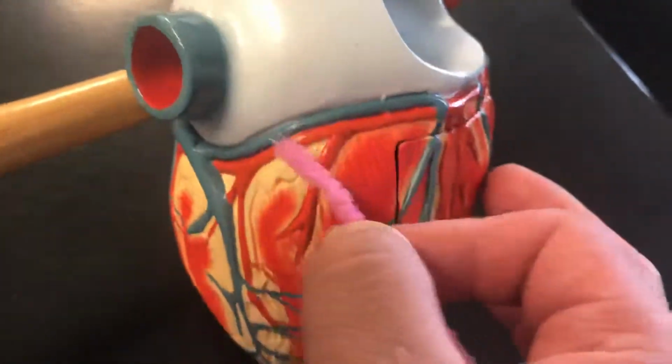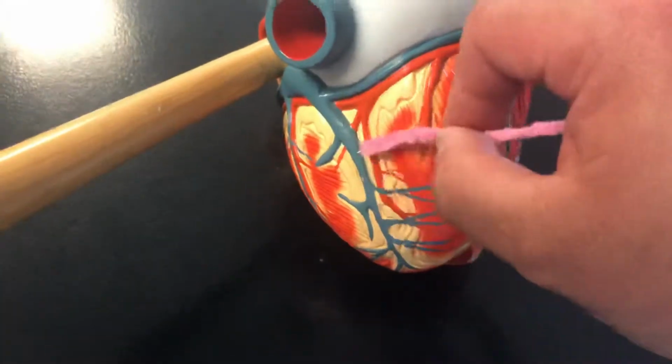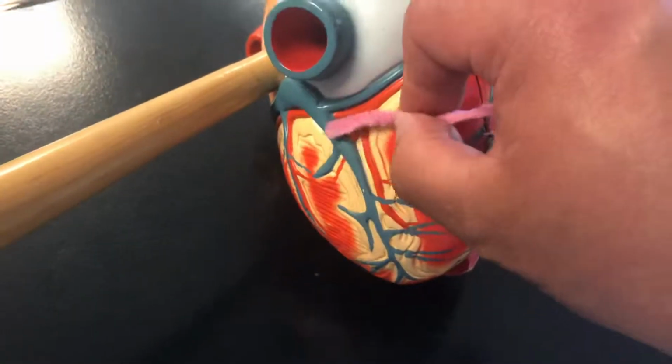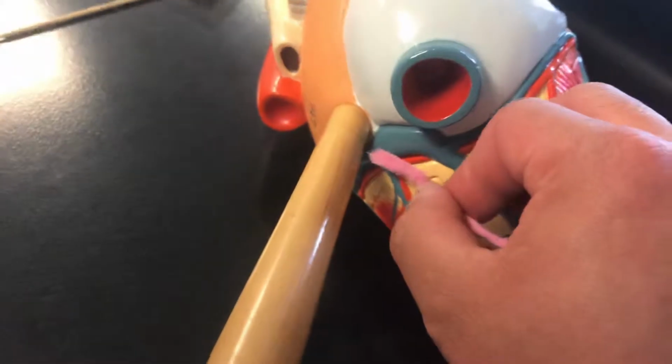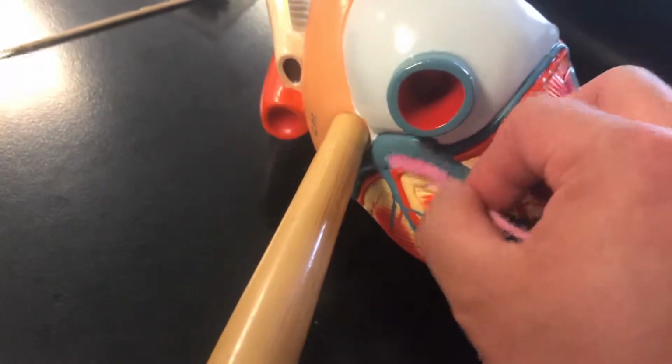Small cardiac vein. The middle cardiac vein runs with your posterior descending artery. This is a very good example of a middle cardiac vein receiving the small cardiac vein, and then it's going to fuse with the great cardiac vein, and now we're at the coronary sinus right here.